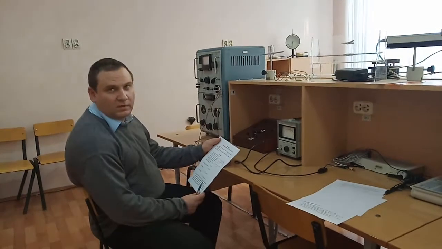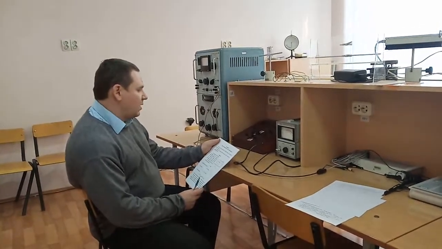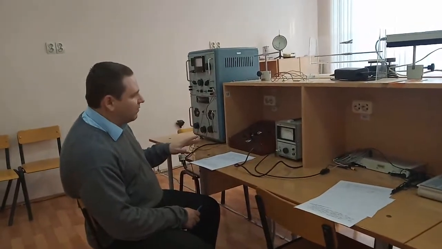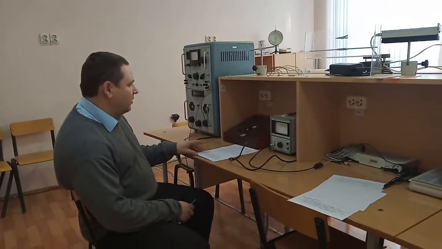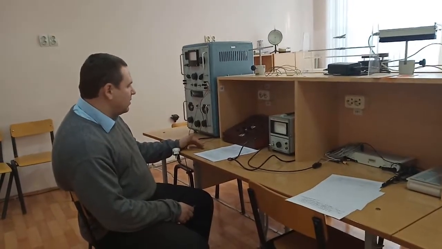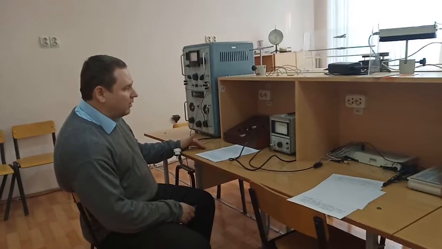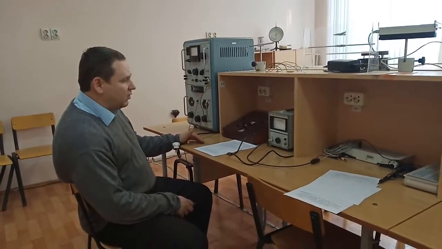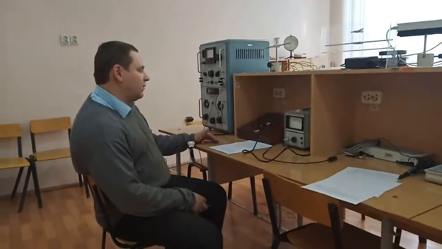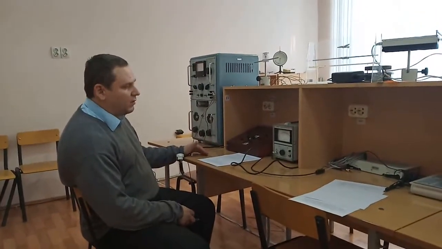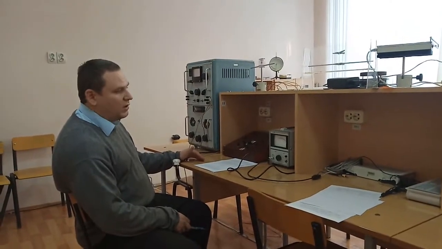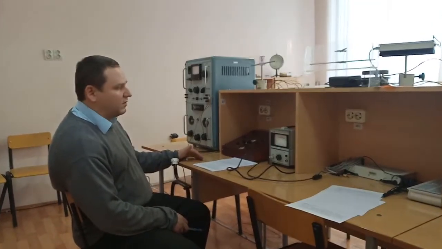Study of resonance in electric circuit. So in this experiment, we are going to study resonance phenomenon, which is a strong increase in amplitude of oscillation in case of coincidence of the frequency of external force with the frequency of natural oscillation of some oscillating system.